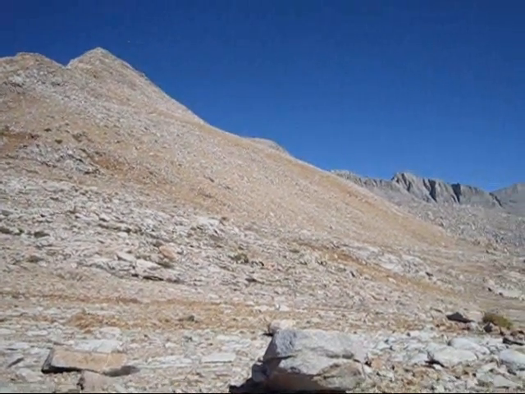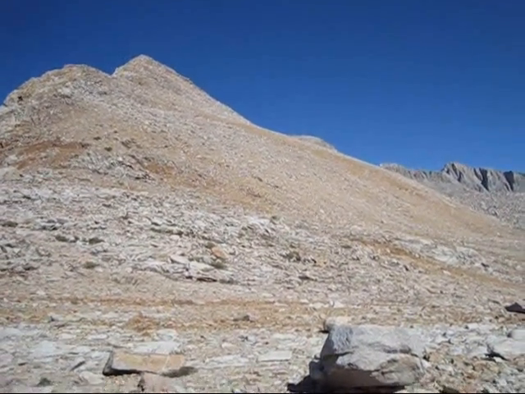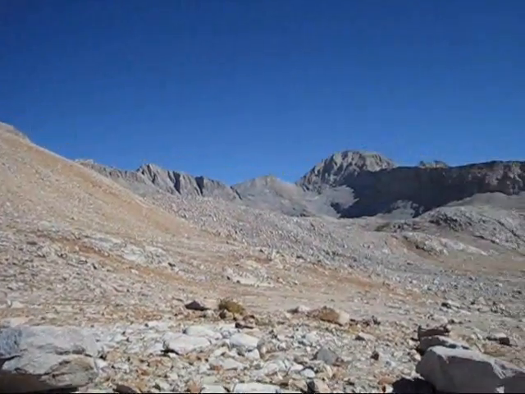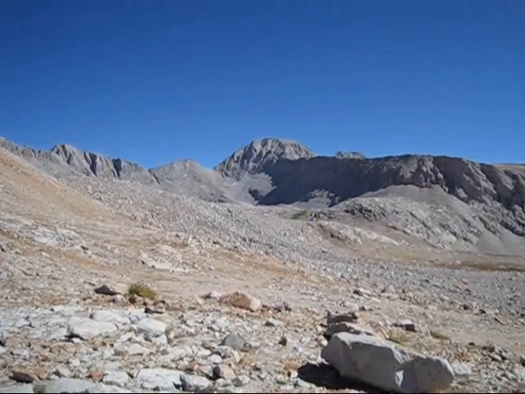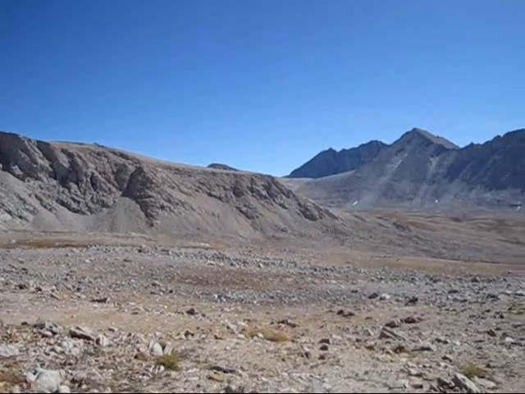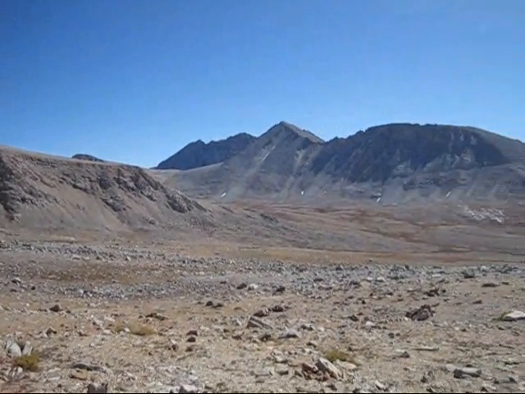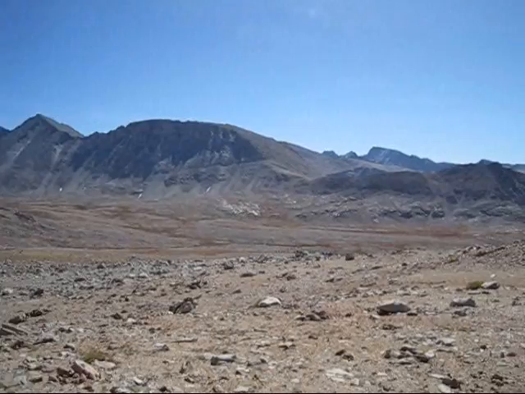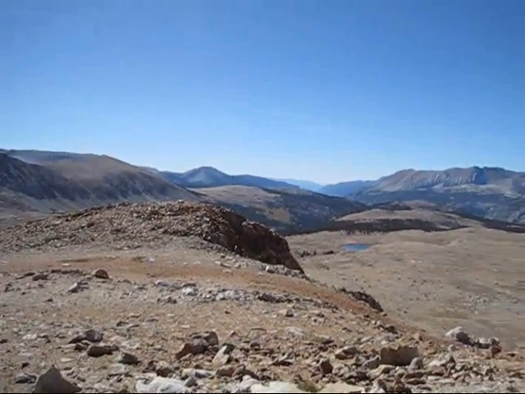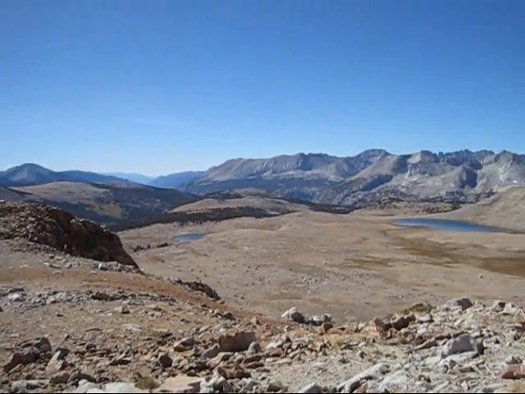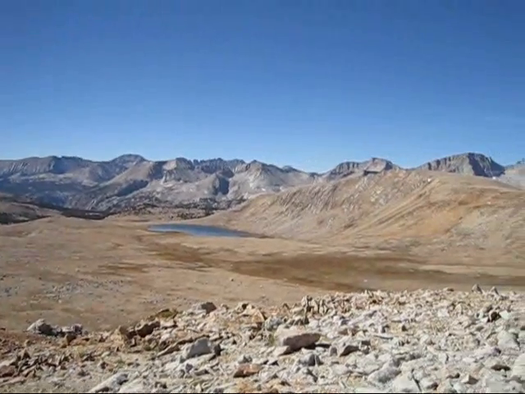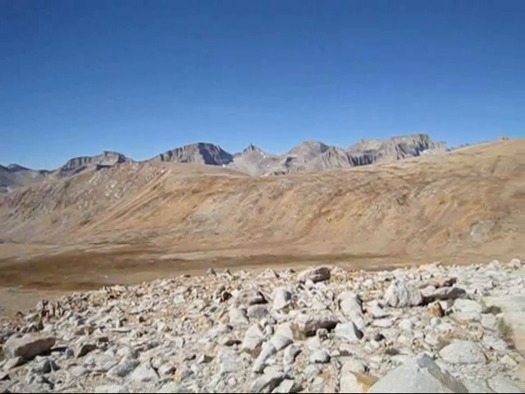I've left the JMT and I'm doing a little bit of cross-country travel to get around the South Ridge coming off of Caltech Peak. And we're just going to round the corner here, so take one last look at Junction Peak, Forester Pass, Williamson out there, Tyndall Basin, and Whitney over there in the distance, the Kern River drainage, and the Sequoia range, and lastly the Great Western Divide.